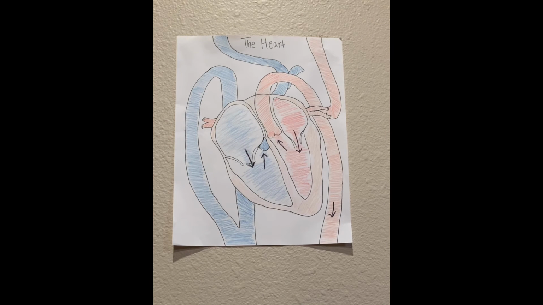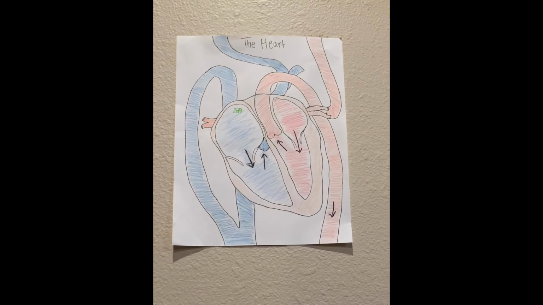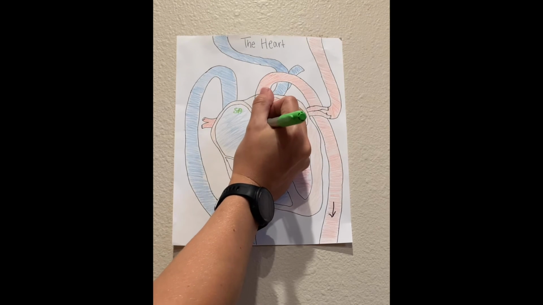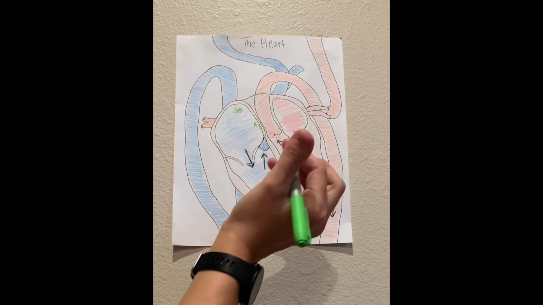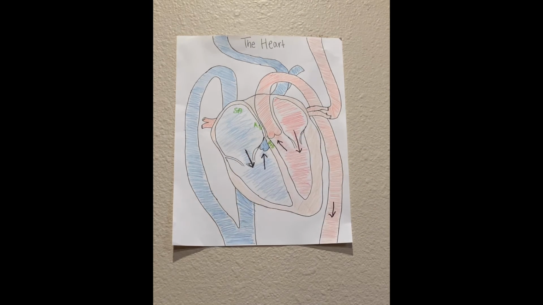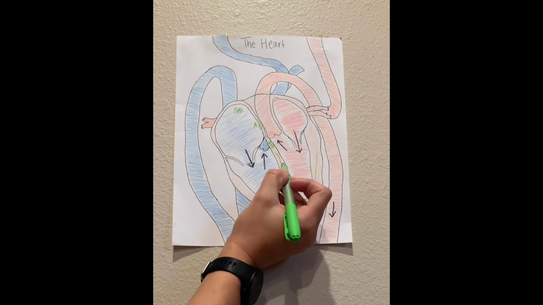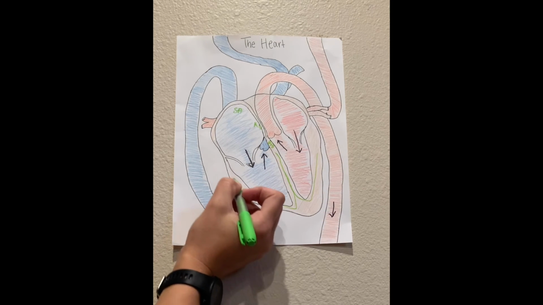So that conduction system, I'm going to use a different marker just to write that out. It starts with the SA node, which is up here, and then it goes to the AV node, and then the bundle of His, which is right here, and then it has the left and right bundle branches, which leads to the Purkinje fibers. So they will go down here, up and around, down here, up and around.